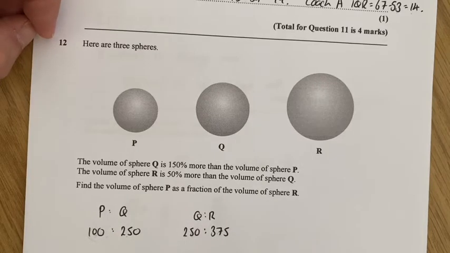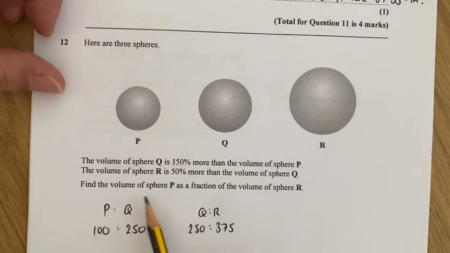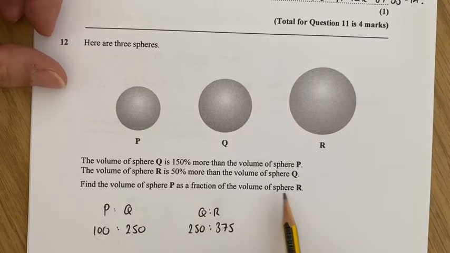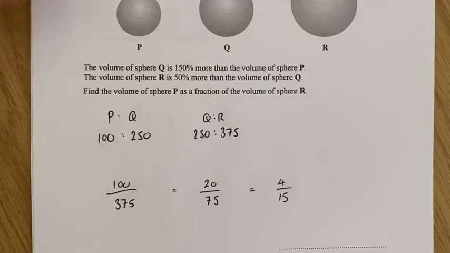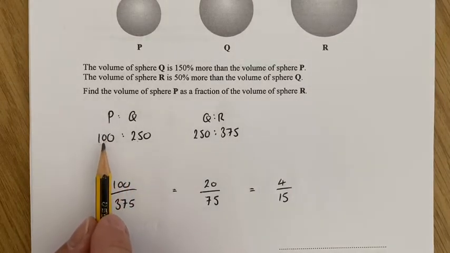Okay, which is why we can now express the volume of sphere P as a fraction of the volume of sphere R, because P is 100 and R is 375, right? So 100 out of 375. Okay, I've simplified it all the way down to 4/15. Okay, but choosing that straightforward, easy number to start with is the key to that question.